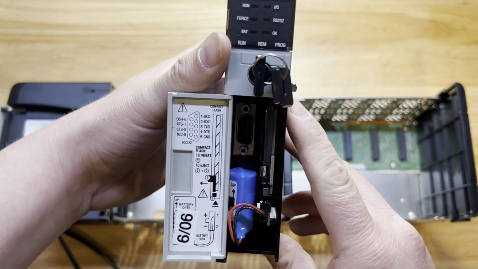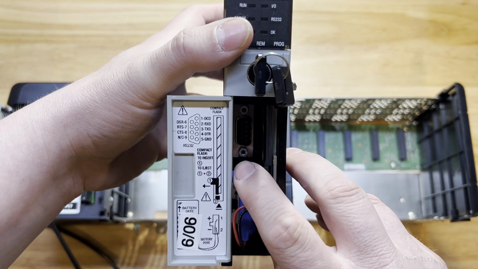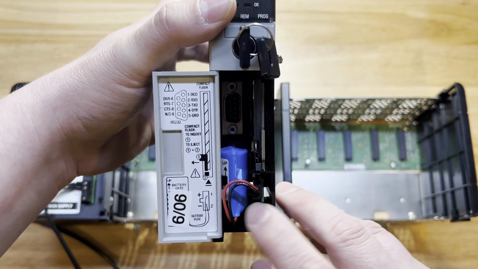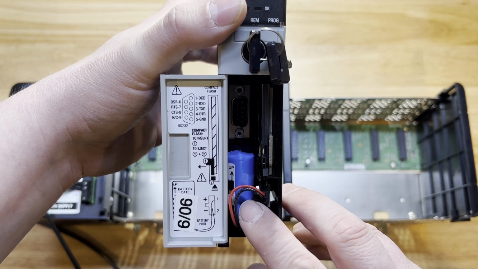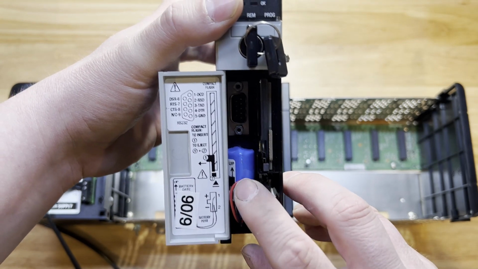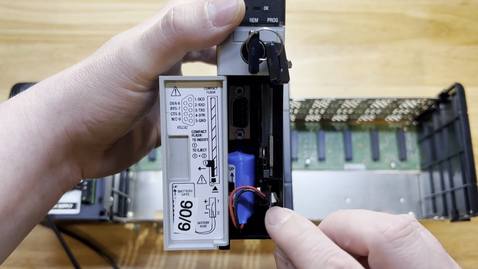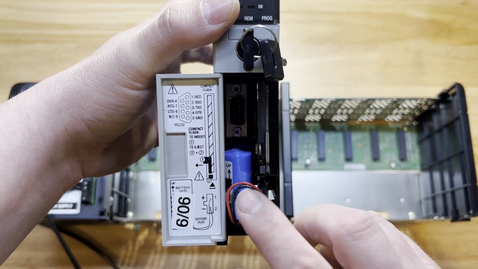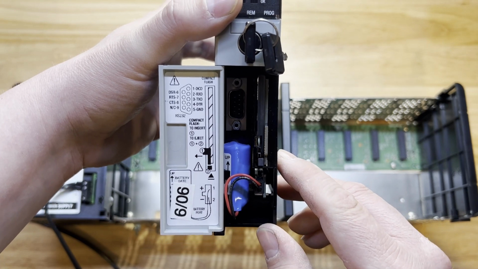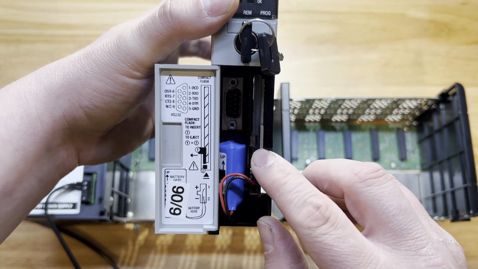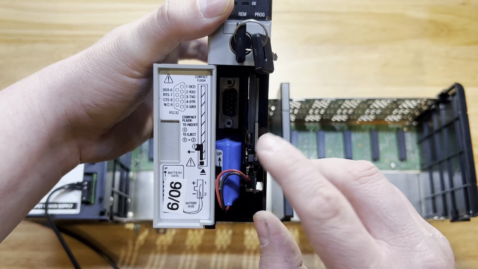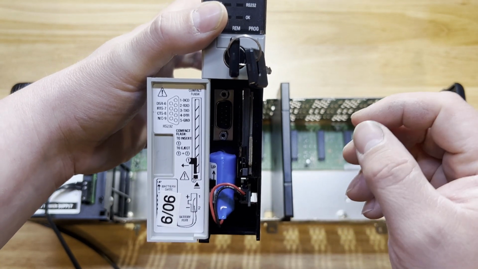Behind the door, you have an RS-232 communication port and a battery. This battery is used to hold the program in non-volatile memory during a power failure. It's very critical. We'll discuss that further later in the presentation. We also have a compact flash memory card, which will store a version of the processor program and can be retrieved during power up.